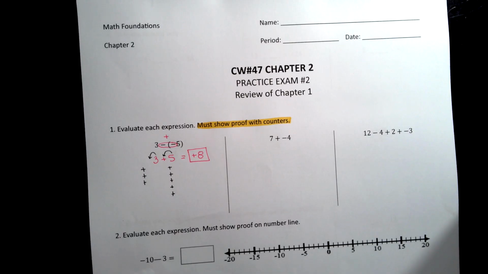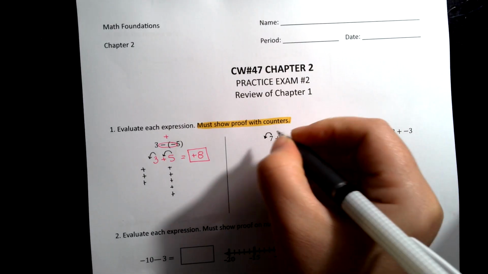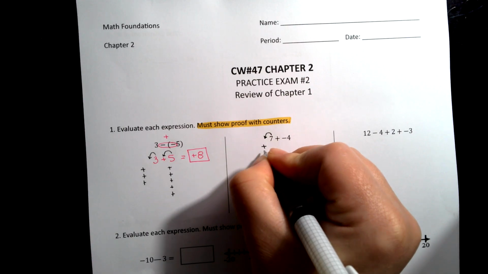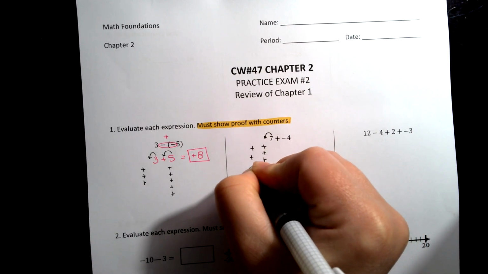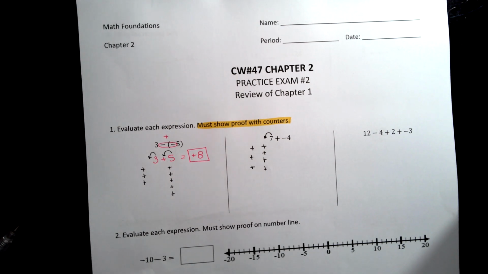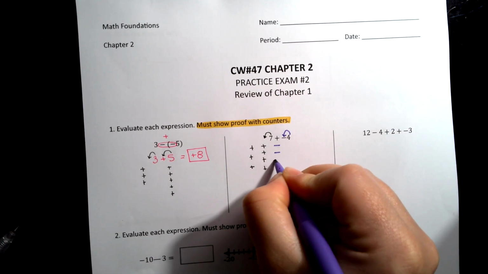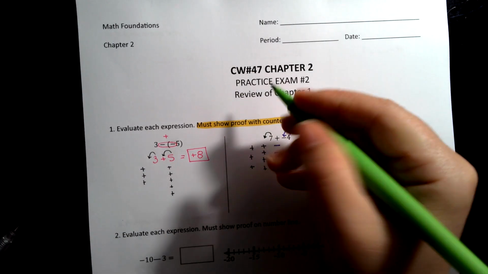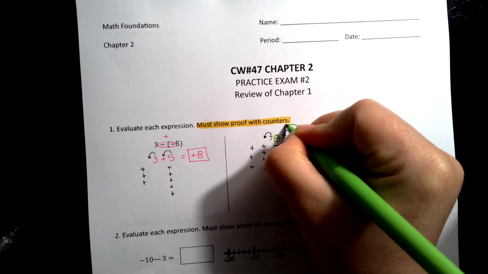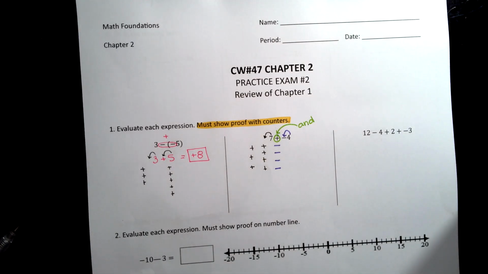Moving on, we have 7 positives. I misspoke. 7 pluses. So 1, 2, 3, 4, 5, 6, 7. And if we take a look at 4, we actually have 4 negatives. 1, 2, 3, 4. This addition symbol in the middle, this is our and. Sometimes we put an and as a continuation. Not that it's positive or negative. This is 7 and negative 4.